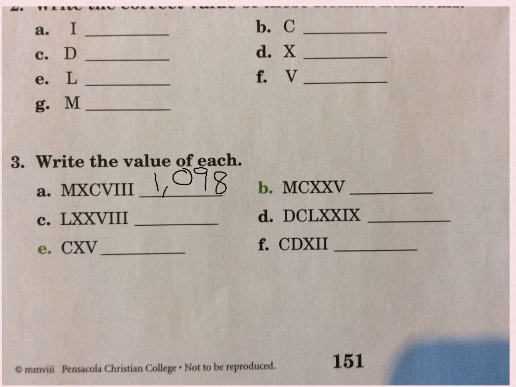B, we have M, which is 1,000. Then C, which is 100. 1,100. X is 10. Another X is 20. V is 25. So 1,125.